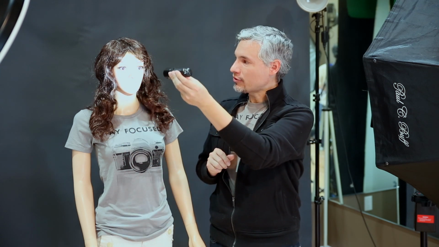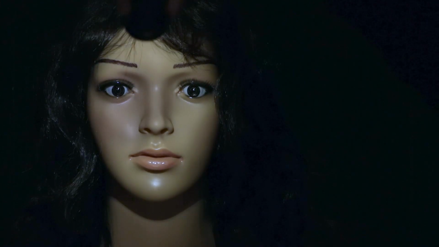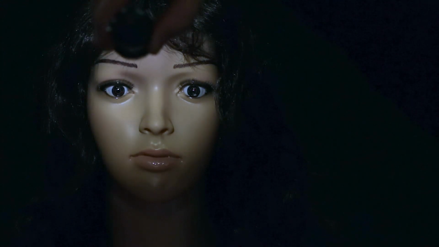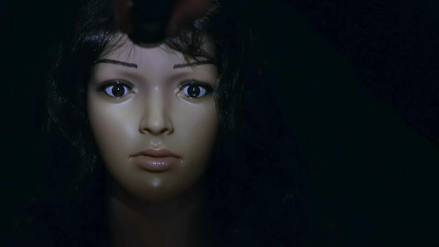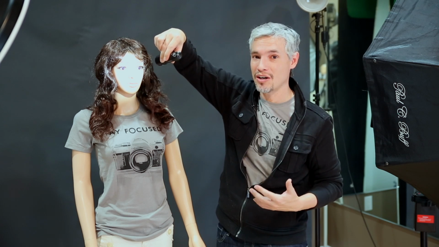I'm not even going to use a flash, I'm just going to use a flashlight. I'm going to hold it right about at the camera level and show you what the effect is of the Catchlight of the eyes. And as you can see, the Catchlight, when it's close to camera level, is right in the middle of the eye. And that's about what you're going to get when you use on-camera flash. And it's not especially appealing, largely because it's so common. We just see that all the time.